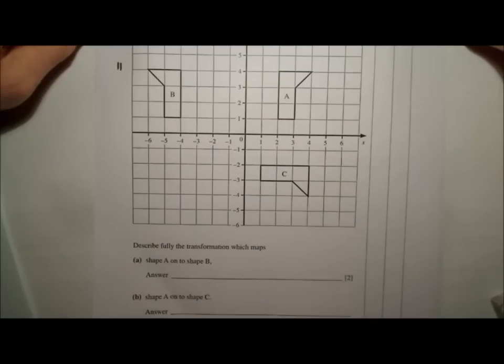Okay, so this is question 11. So if you want to stop the video and have a look at that, and we'll go through the solution in a few seconds.